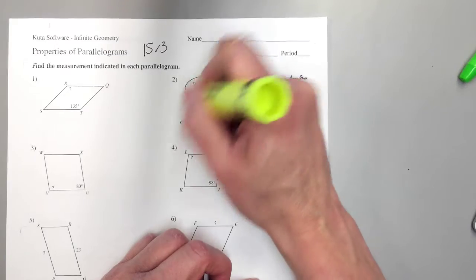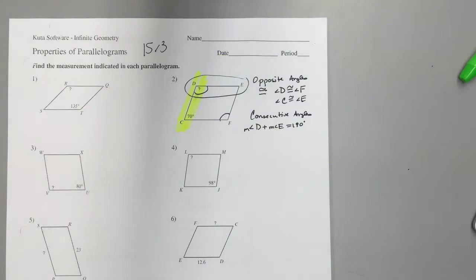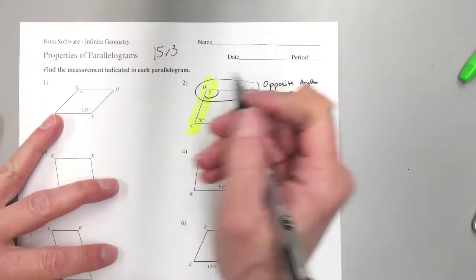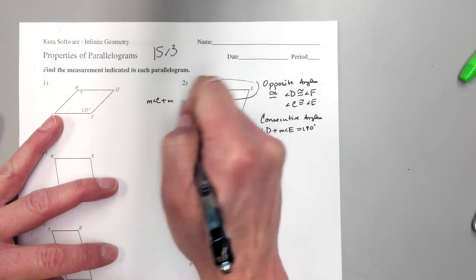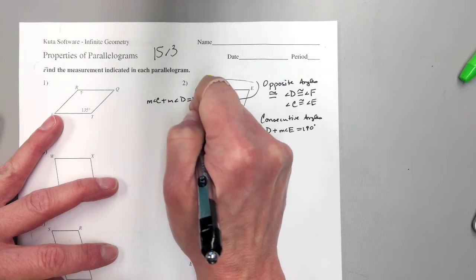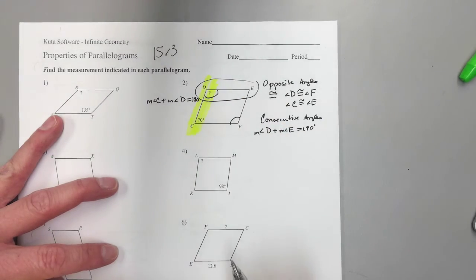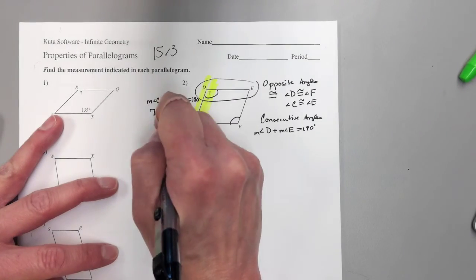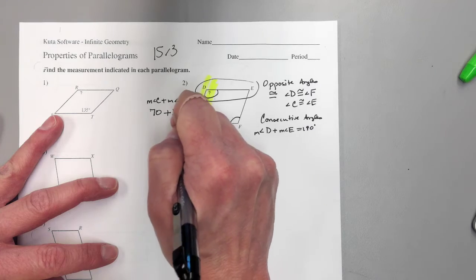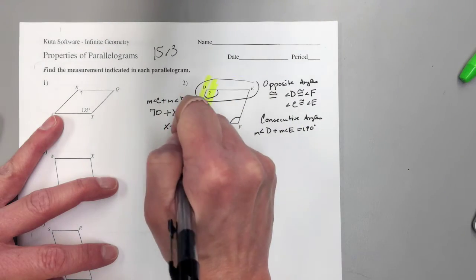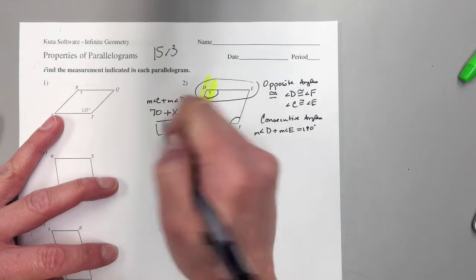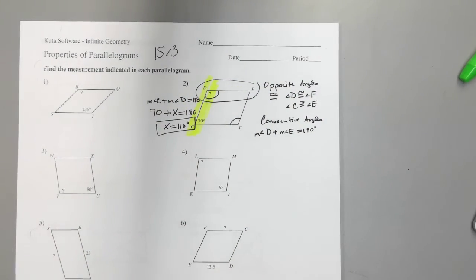We have consecutive angles with angle C and angle D. So that means that angle C plus the measure of angle D is equal to 180 degrees. Well, angle C is 70. Angle D is X. I hate the question mark. We can go solve for X. X is 110 degrees.